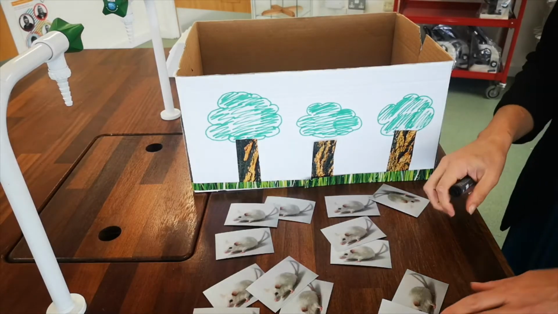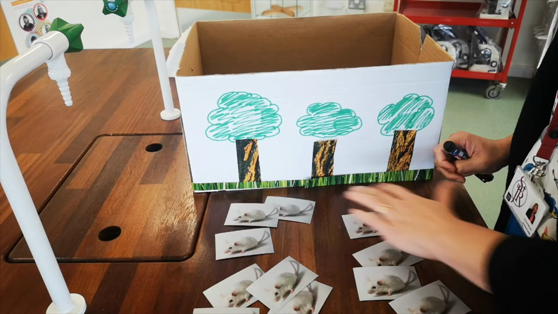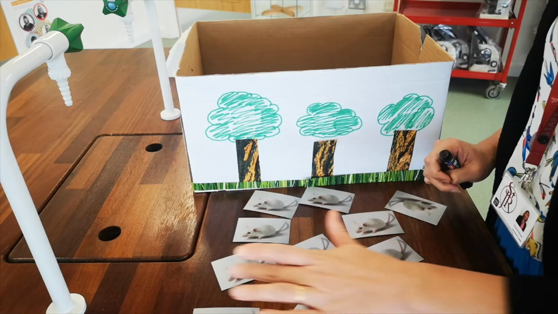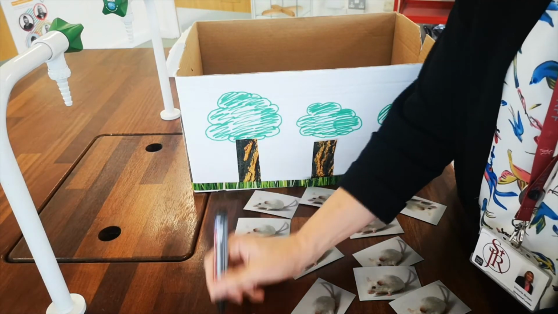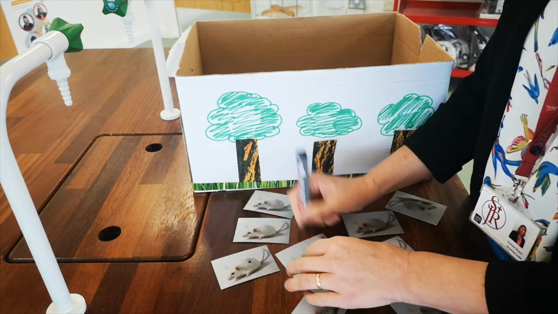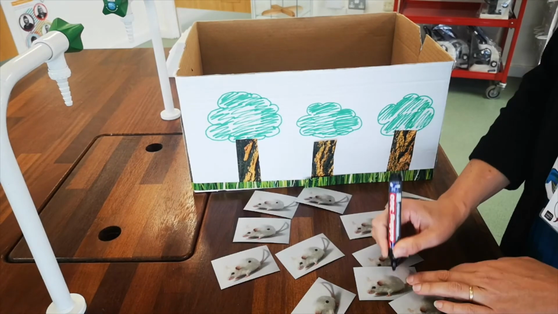So I'm now going to mark my first capture. I've counted them: 1, 2, 3, 4, 5, 6, 7, 8, 9, 10, 11, 12, 13 mice. And now I'm going to place a mark on each of them.